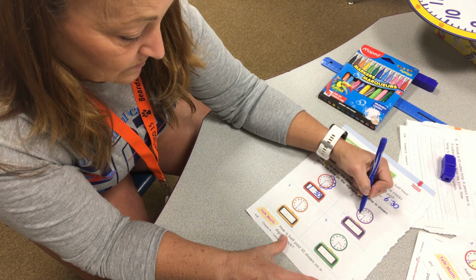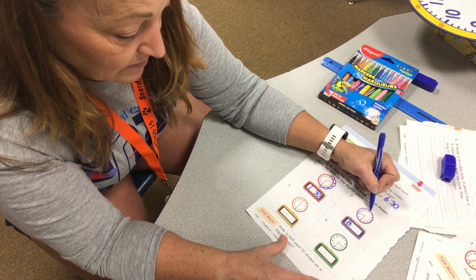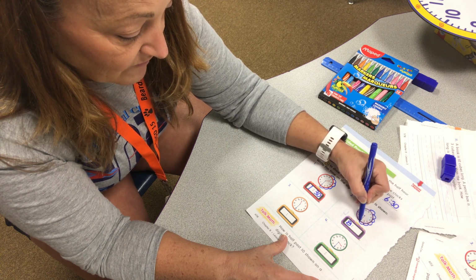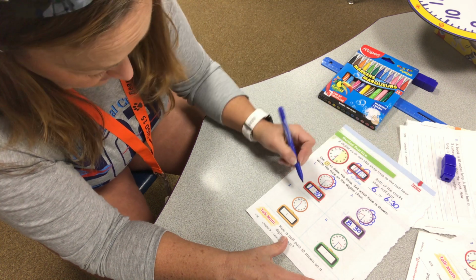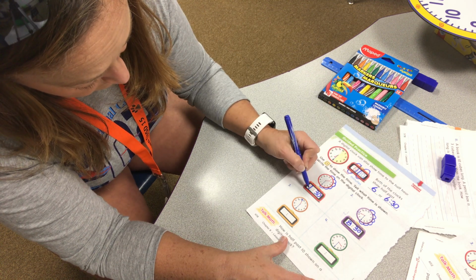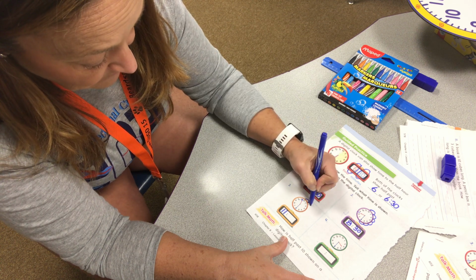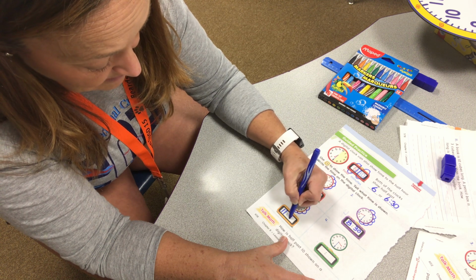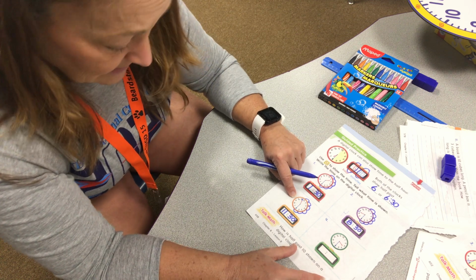I'm going to look at this one. It's between the 8 and the 9, so I'm going to say it's 8. I'm going to start here, 5, 10, 15, 20, 25, 30, 8:30, or half past 8. When I look at this one, it's between the 11 and the 12, so 11, 5, 10, 15, 20, 25, 30. This clock shows 11:30, or half past 11.